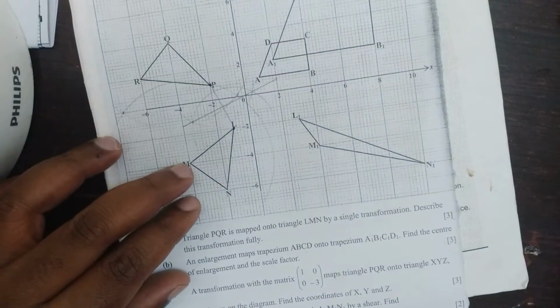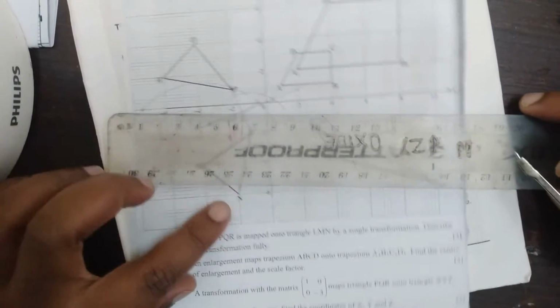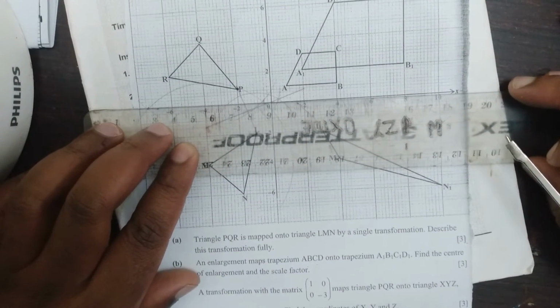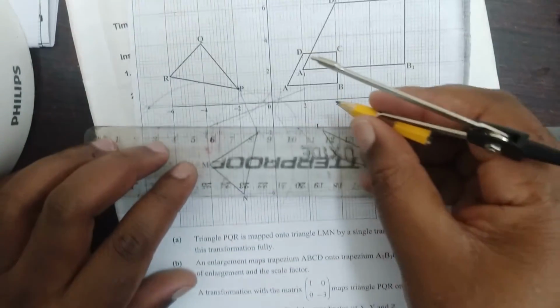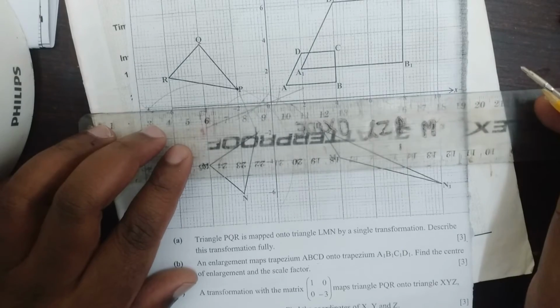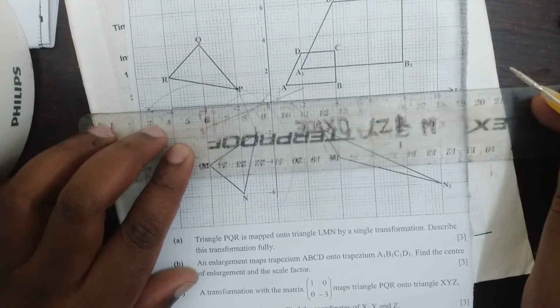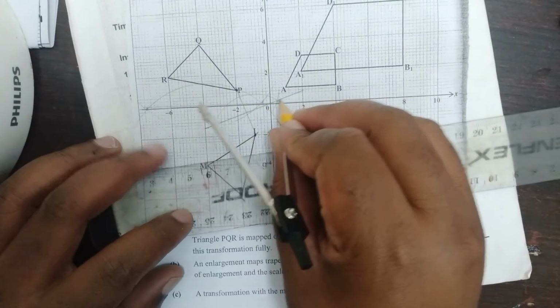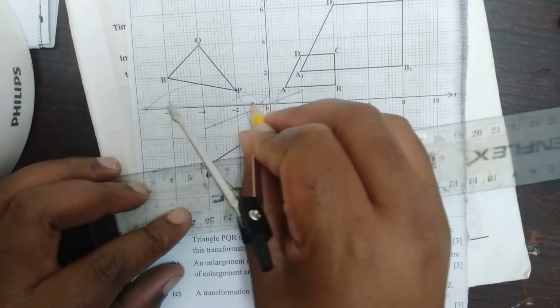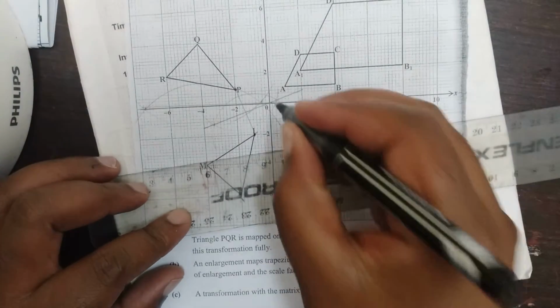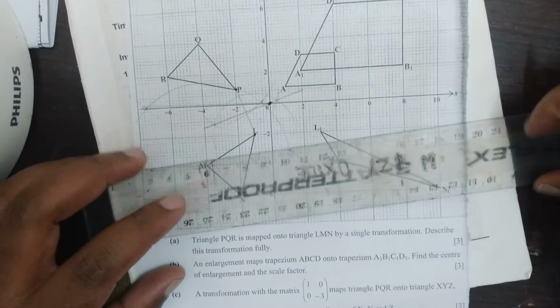You join the arcs. When you connect, the line you have drawn and this one are meeting at that point. So it simply means that is our center.